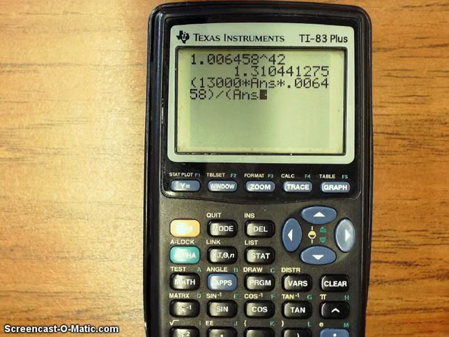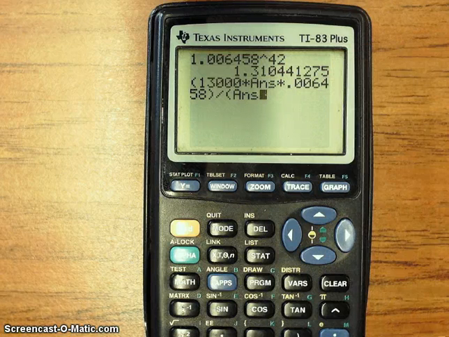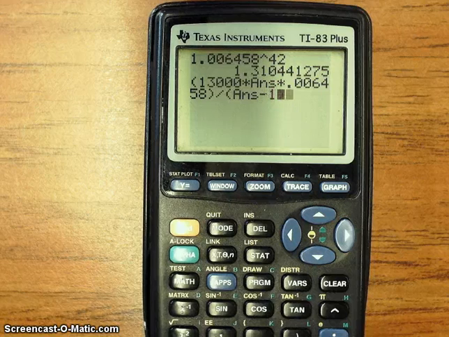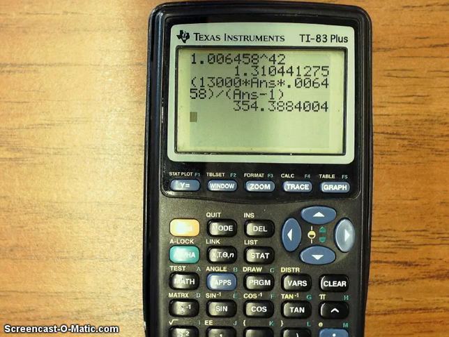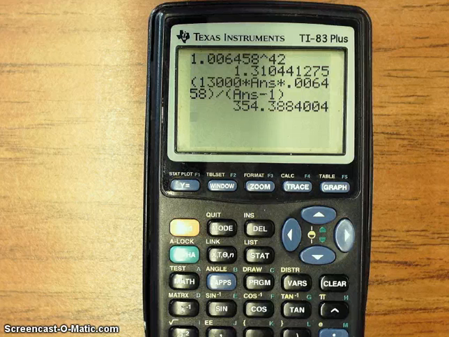So you see how by calculating it up in the top here in the first calculation, it saves us a little bit on the bottom, and then minus 1. So that gives us then our monthly payment of $354.39.